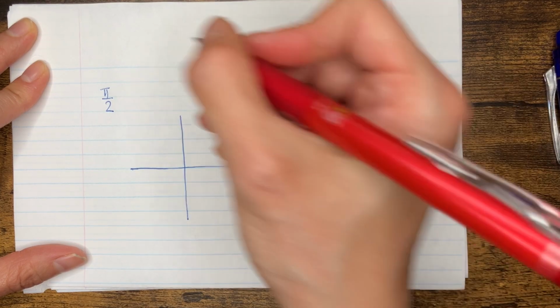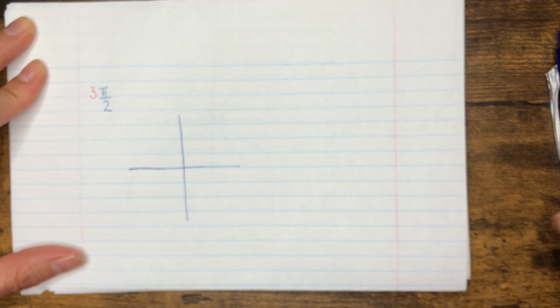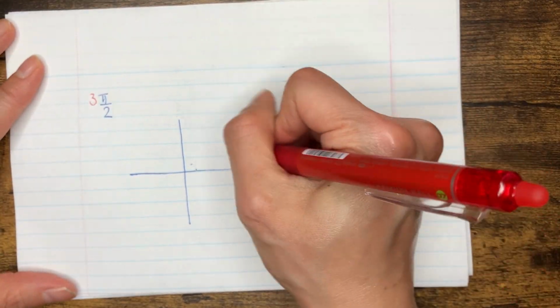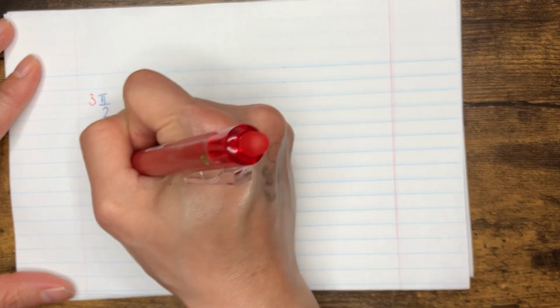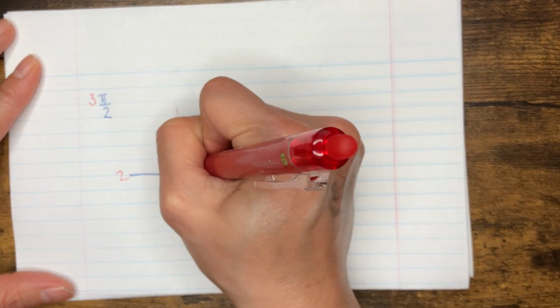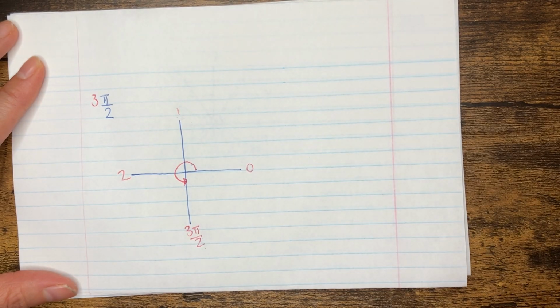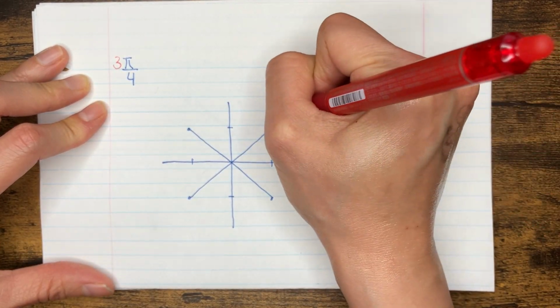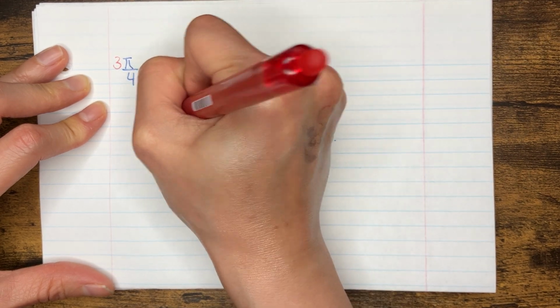Let's do some examples. If I want to draw 3 pi over 2, I'm going to get my picture of pi over 2, and then I want 3 of these pieces. So 1, 2, 3. To do 3 pi over 4, I want my pi over 4 picture, and then I want to count to the 3rd piece. And then here's 3 pi over 4.